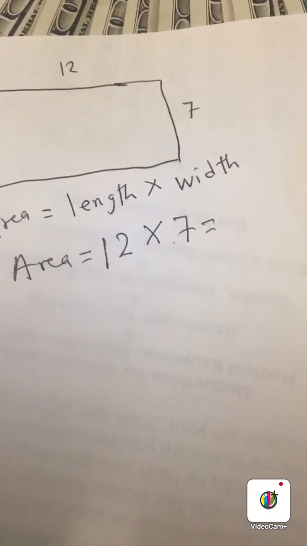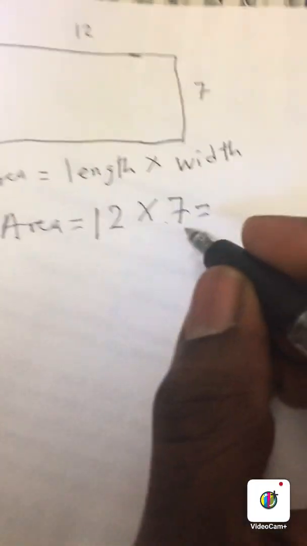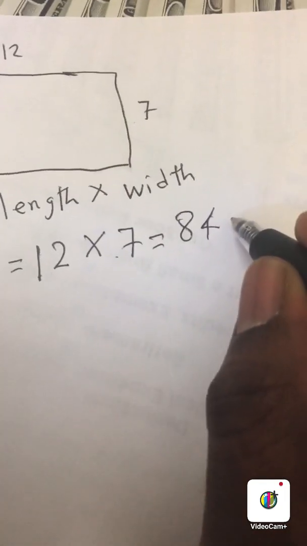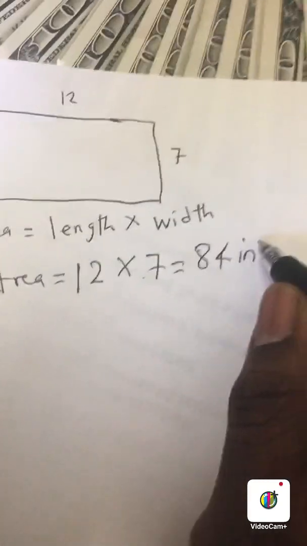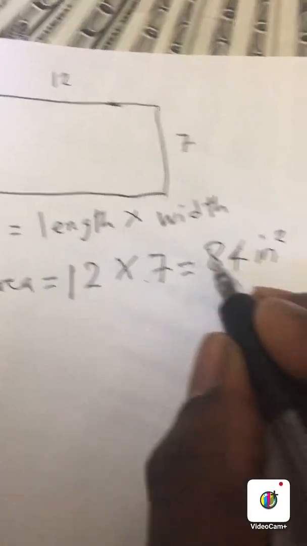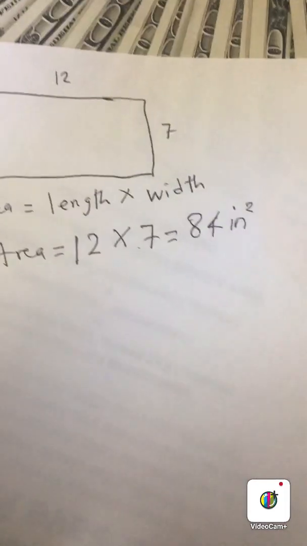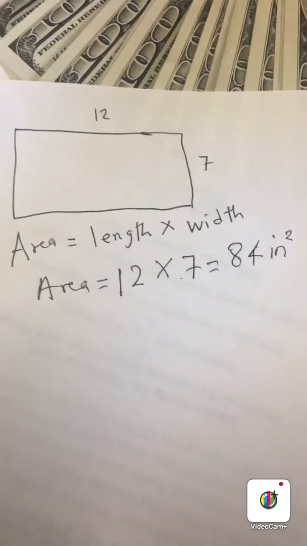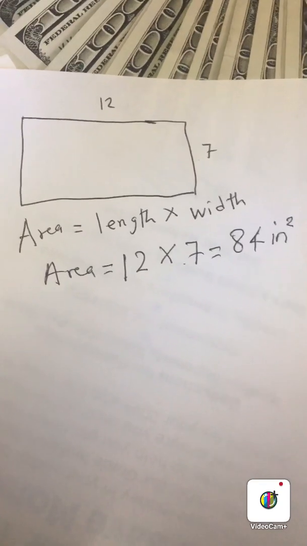So that we have the answer as 84 inches. Because this is area, you write it in this form. This means 84 square inches because it is an area. So you can see that it's very simple to find the area of a rectangle.